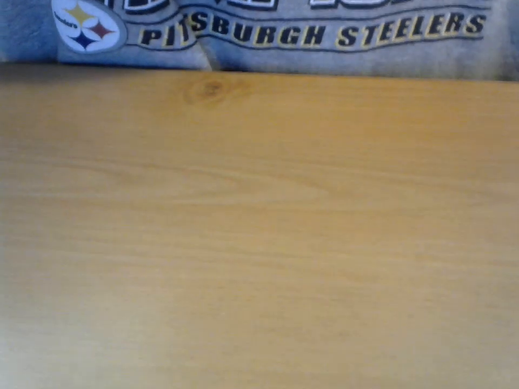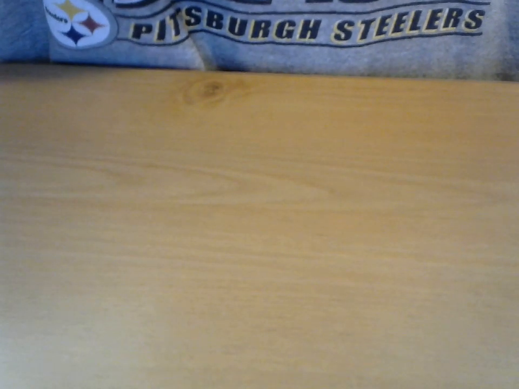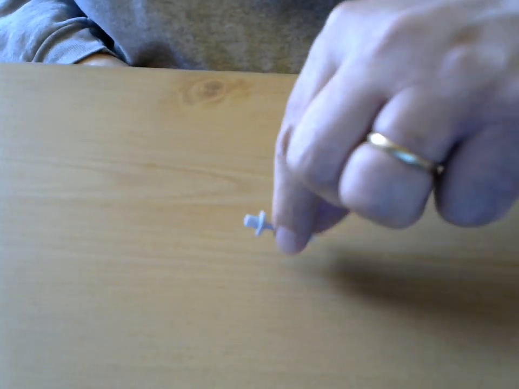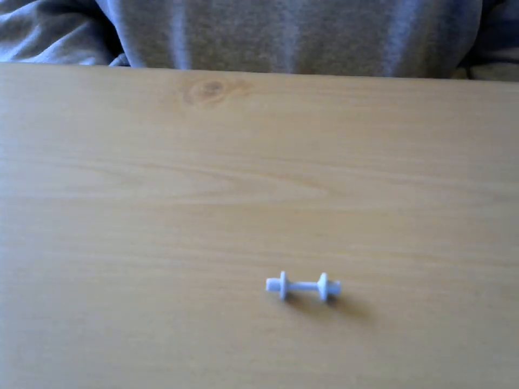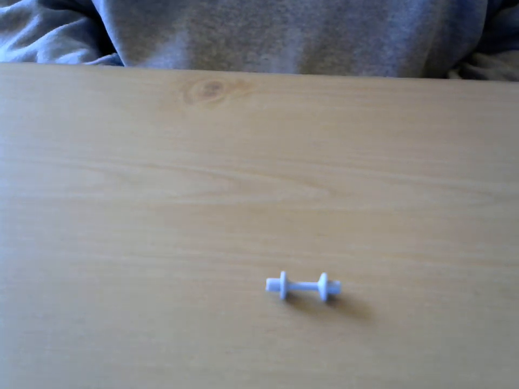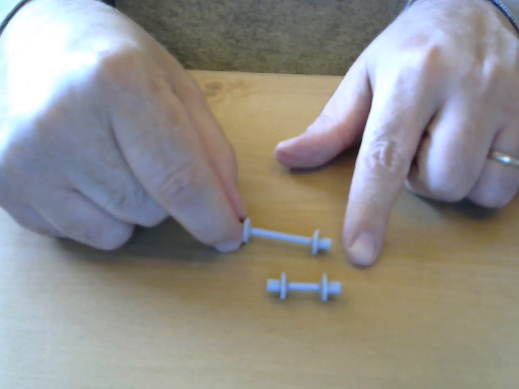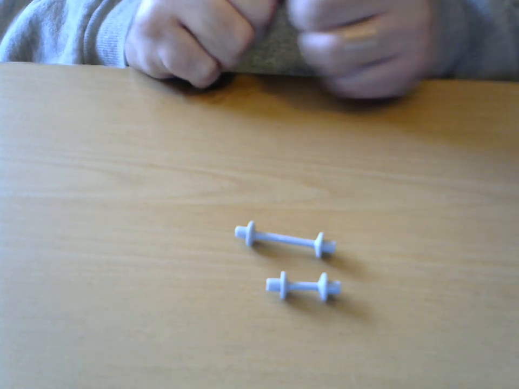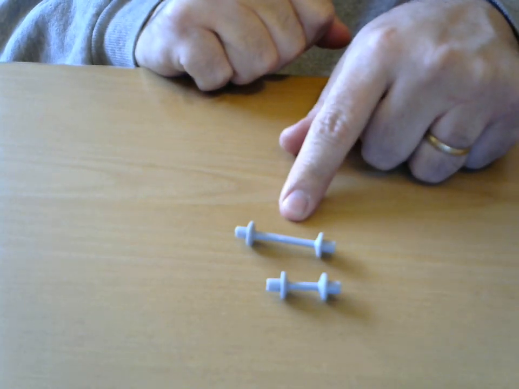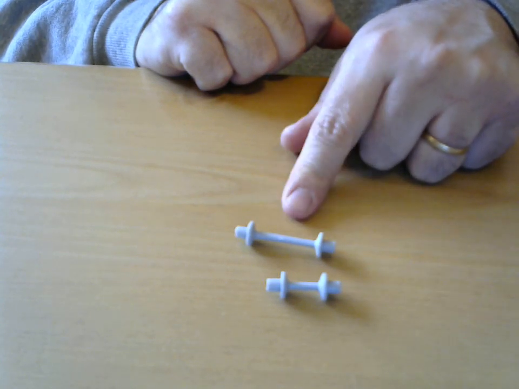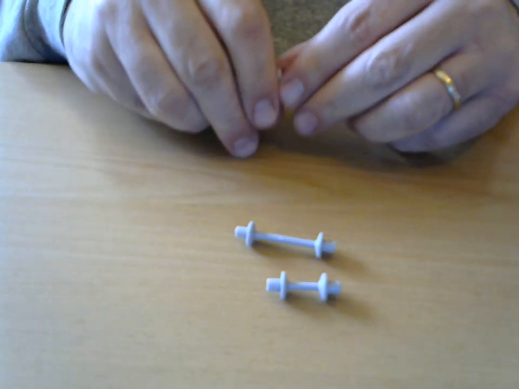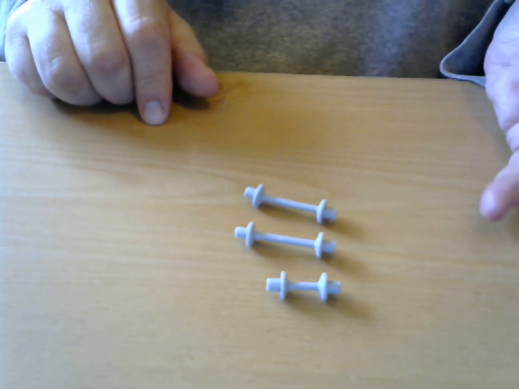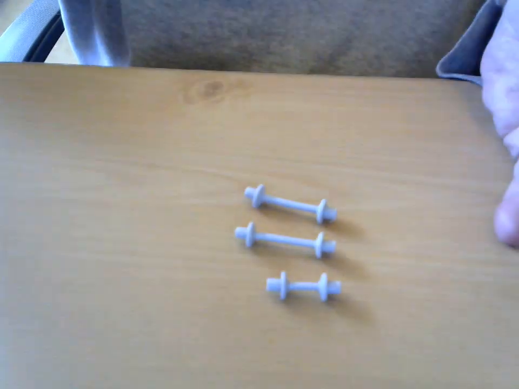Now I want to get to the part that is the most confusing for most students. There are generally 2 kinds of bonds. So this bond is shorter, and this is our single bond. Okay, and we're going to use these extensively. And notice that this bond is a little bit longer. Now, I need 2 of these bonds to make a double bond. Okay, but I use the long ones to make the double bonds, and I'll show you what I mean.